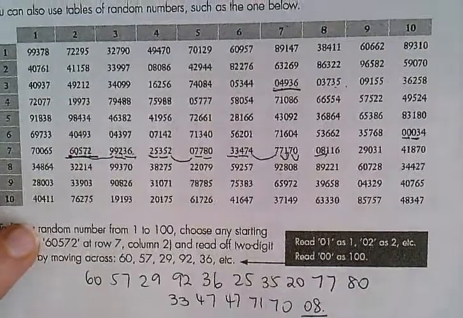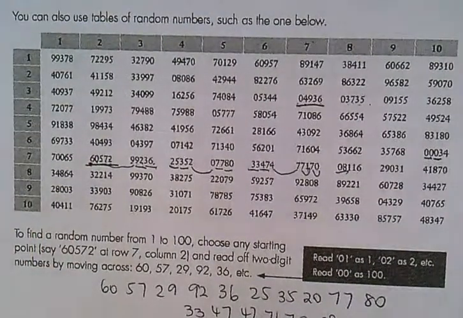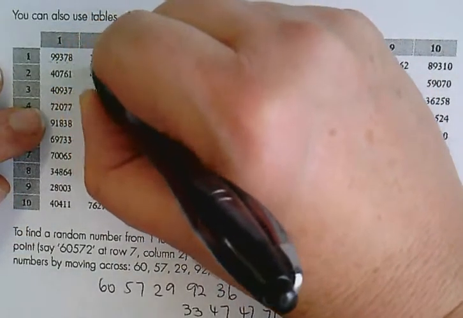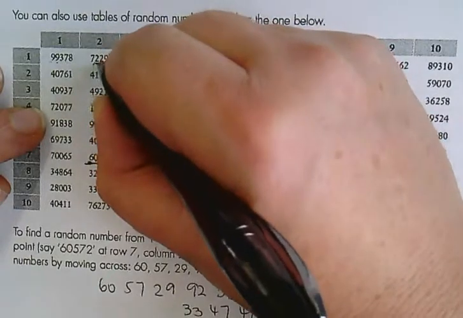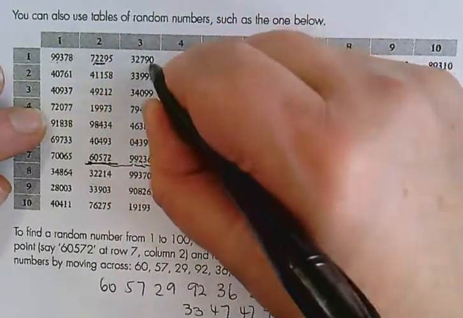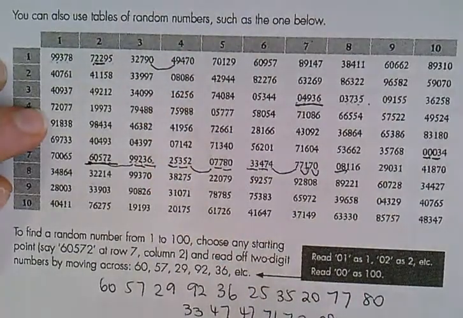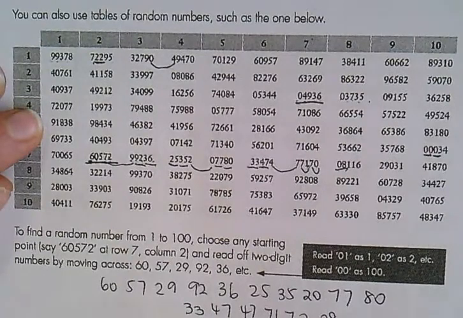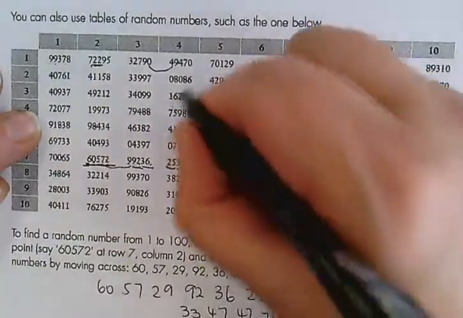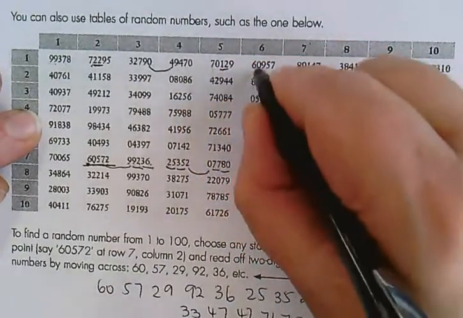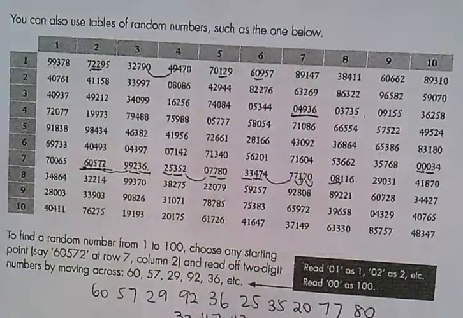Using the table of random numbers to choose a number between 1 and 30, anything over 30 I'd have to ignore. So I'm just going to start from here. 99, 37, 82 I've got to ignore. I choose 22. 95 I ignore. 32's out. 79's out. 04 is in. And you just have to keep going till you find 10 numbers under 30. 94, no. 70, 70. 12 would be in. 96 is out. 09 is in.